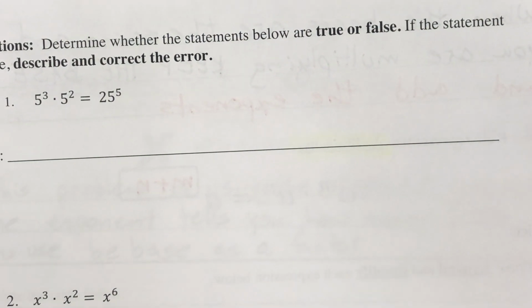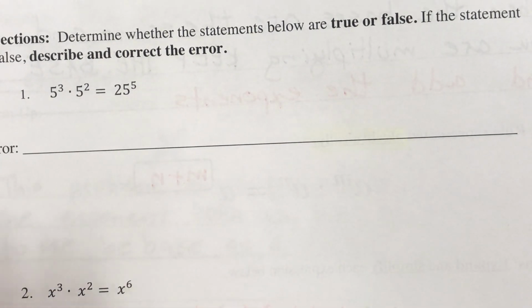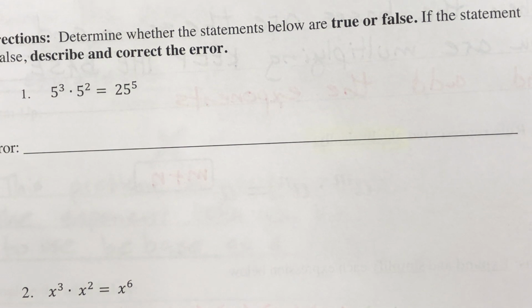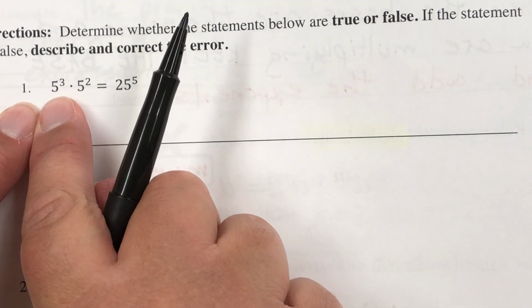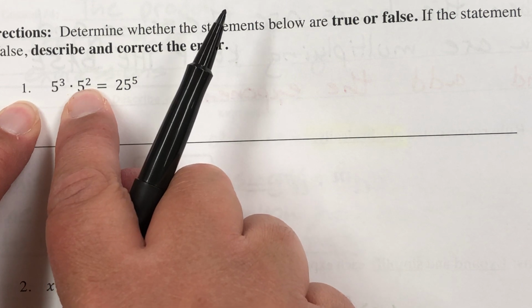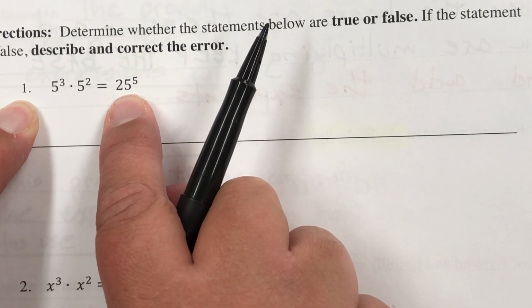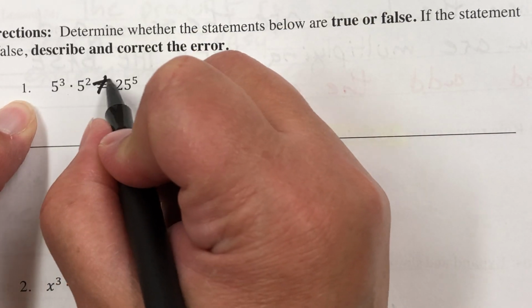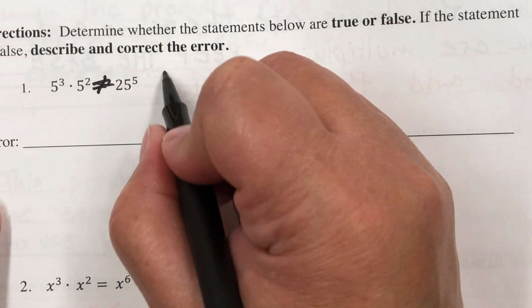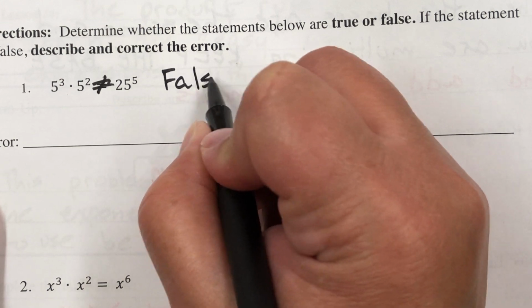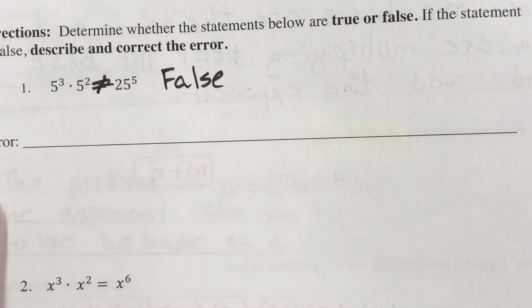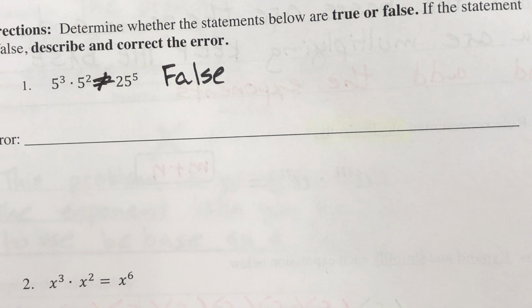All right, I hope you tried them. I have faith in you. Both of these are false. This one is 5 to the 3rd power times 5 to the 2nd power, and they're saying that it's equal to 25 to the 5th power. That is not equal. I'm gonna make that a not equal sign because this is false. One of the most important things about the product rule of exponents is you keep the base.